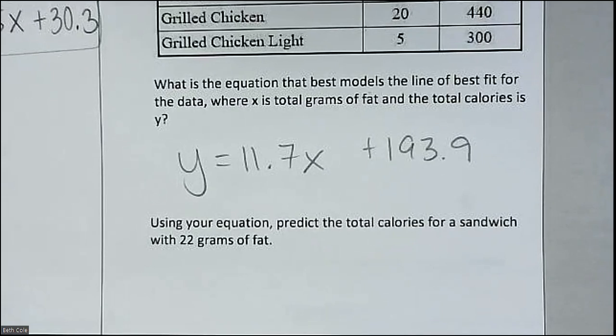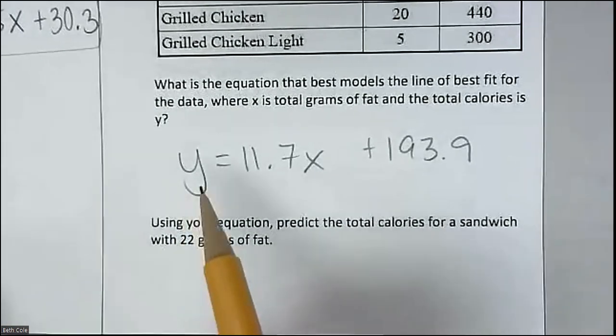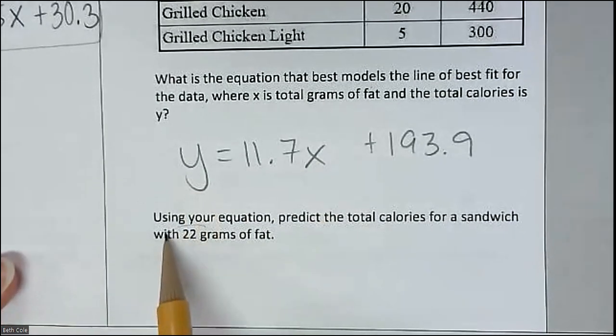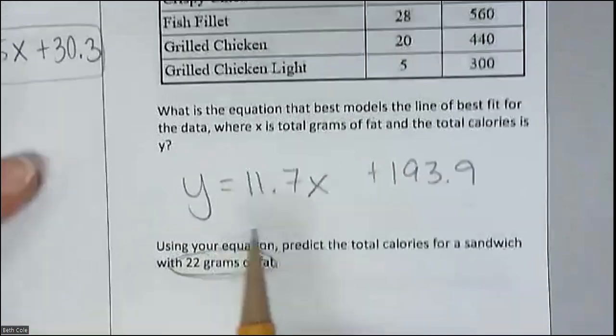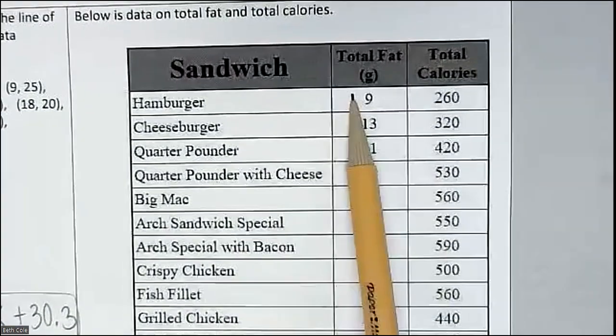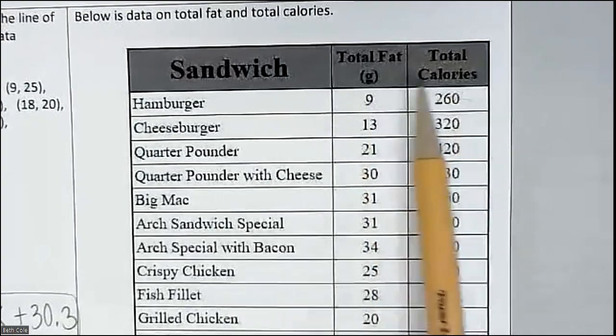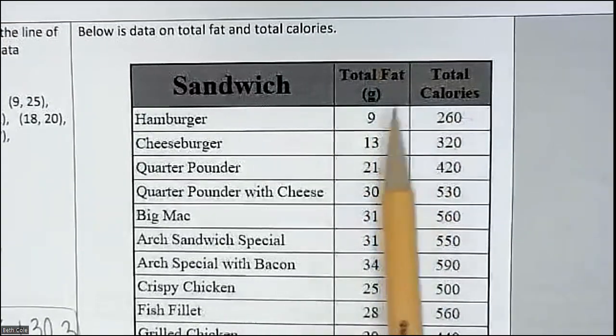And then the last thing we're going to do there is use that equation to do a prediction. You're either going to type x equals or y equals. You just have to look at which one they gave you. So read, look at. Please stop that. Do you see how it gives you 22 grams of fat? Are you reading right there? Is grams of fat x or y? Do you see that? How fat is x?